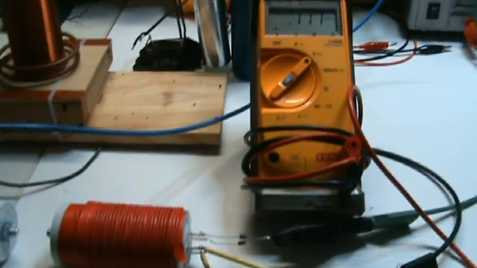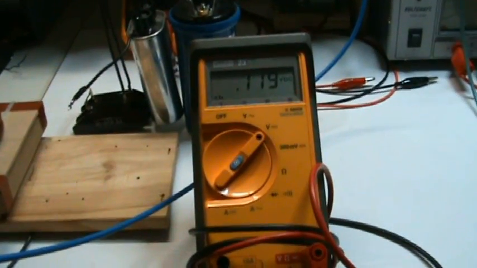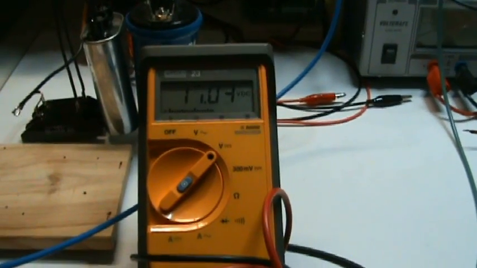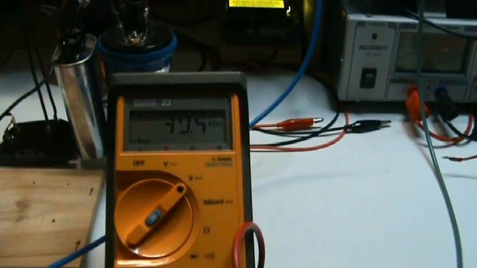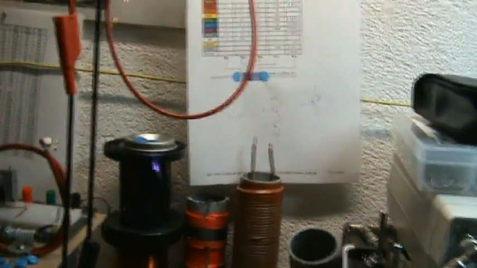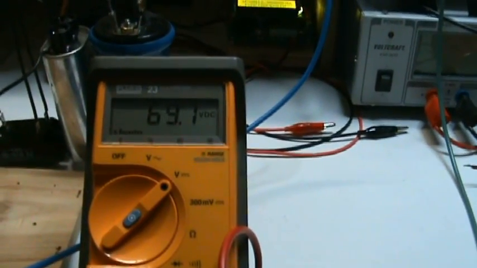But when I now connect my catcher coil and activate it, you will see that immediately the voltage is going to climb on this cap. It's not hooked up to anything. It just picks up the high voltage from the catcher coil HF, and it starts to climb.